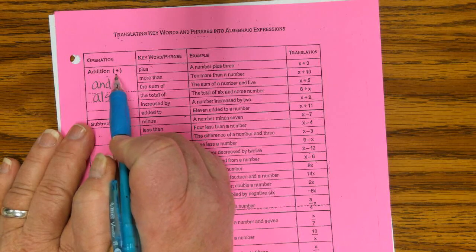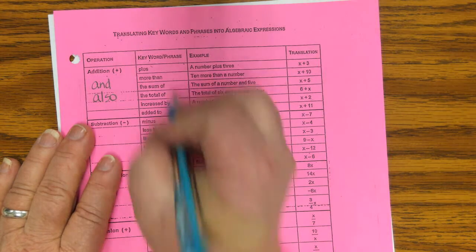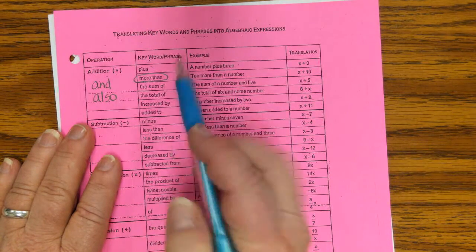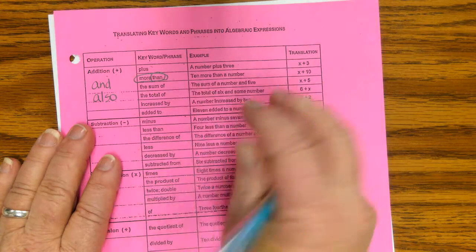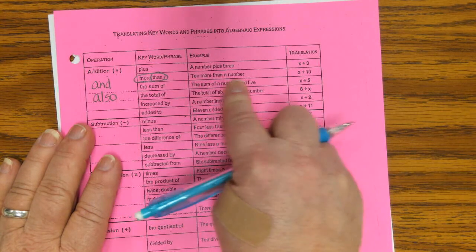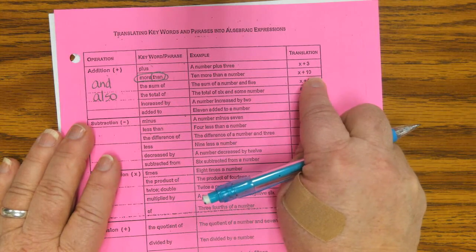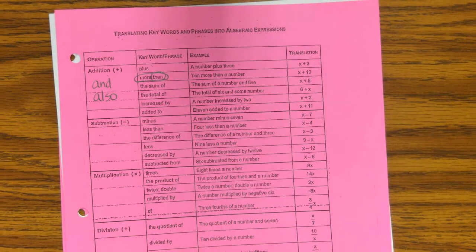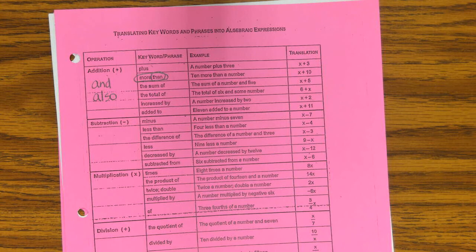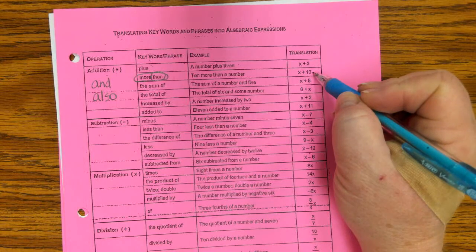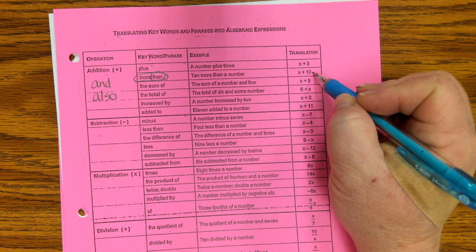If you see any of those key terms, then that means that you are using the operation of addition. The one to pay close attention to is the one that says "more than." When you have something that uses the word "than," like 10 more than a number, you put your variable first and then the number. It doesn't make as big a difference when you add, but it does make a huge difference when you subtract. So I always like to teach you, if it says "more than," always put your variable first and your number second.